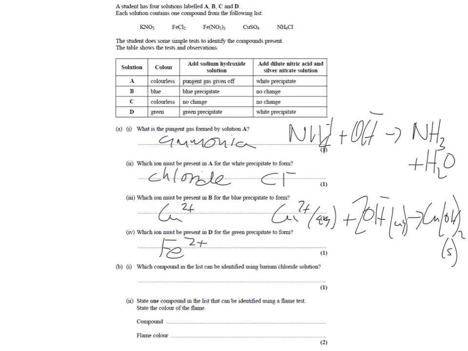Interestingly, if solution D, when it had been mixed with sodium hydroxide, had been left out for a little bit, the green precipitate would probably have started to turn brown, and that's because the Fe2+ ions within the precipitate are being oxidized to Fe3+ ions, and so the precipitate is no longer Fe(OH)2 but is Fe(OH)3, and that's a different colour.